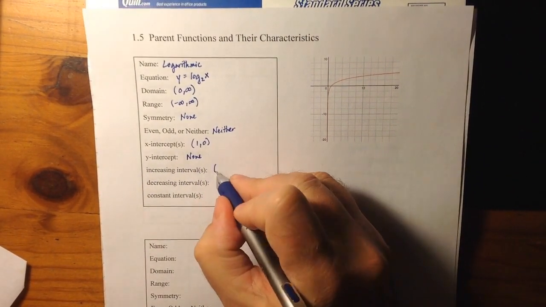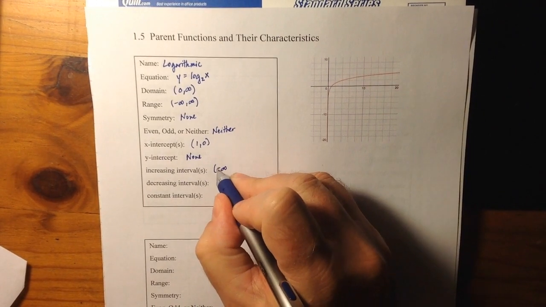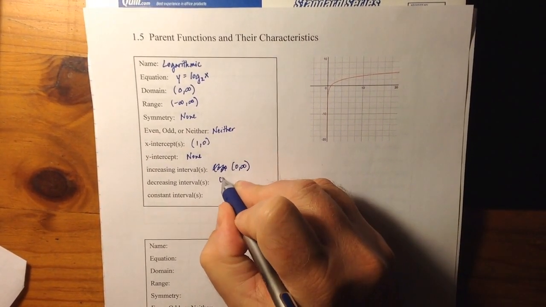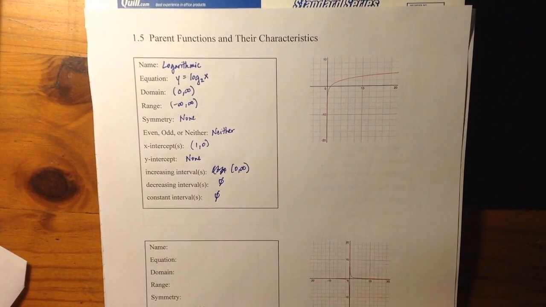And it is always increasing. Oops, except not from negative infinity. From 0 to infinity it is increasing. It does not decrease.